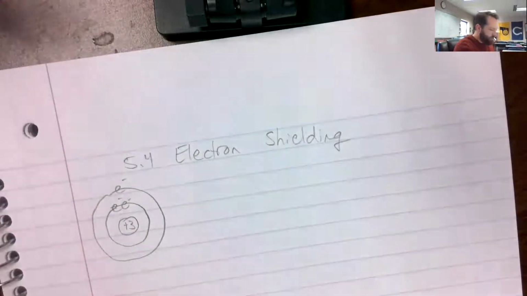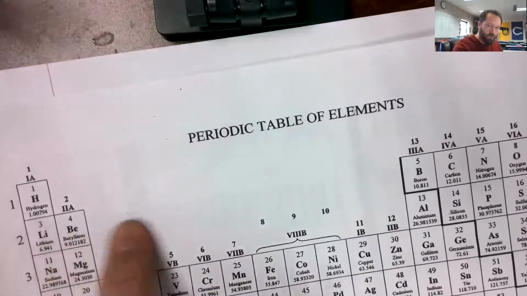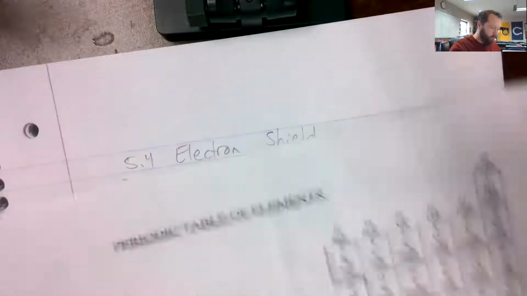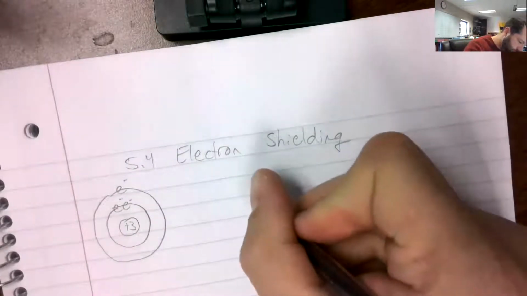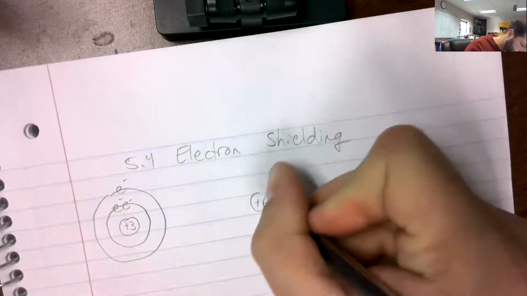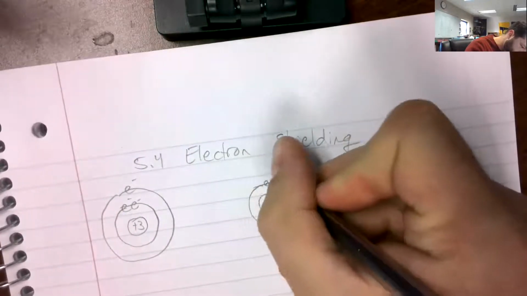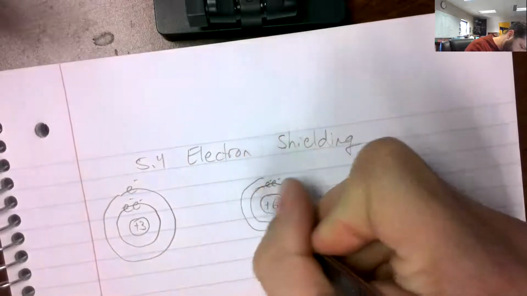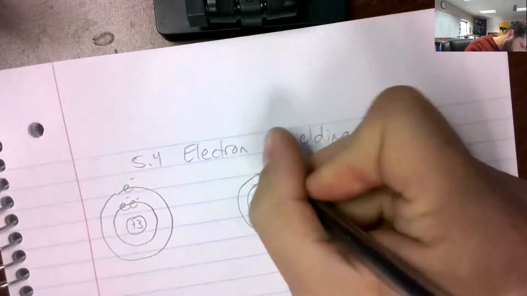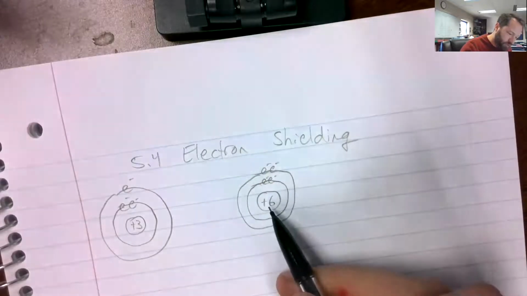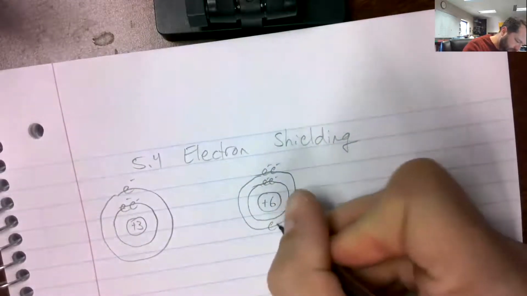We're going to stay in period 2. Go to carbon. With a nuclear force of 6 and 6 valence electrons.